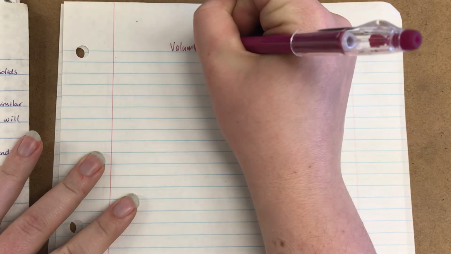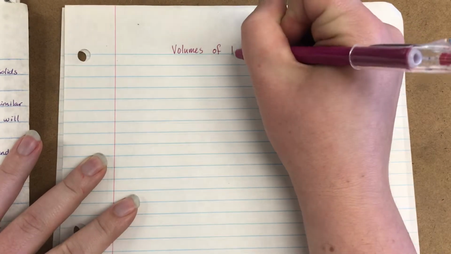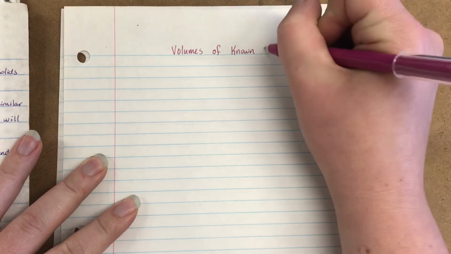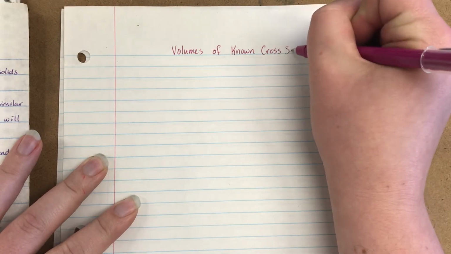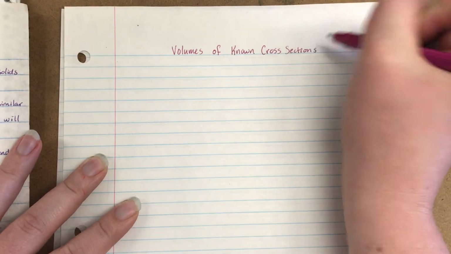All right, so today we're going to talk about volumes of known cross sections. Basically, we have some 3D objects that can't be thought of as nice geometric solids or revolved about a line to get nice volume formulas. But we could slice them up so that we can find similarly thinly sliced shapes, and then summing all of those areas up of all the slices, we'll find the volume.